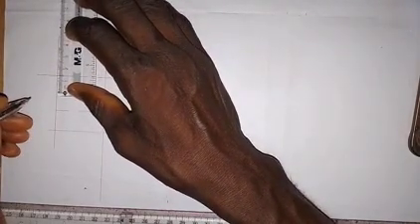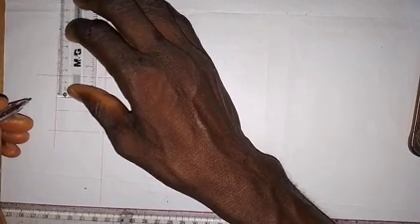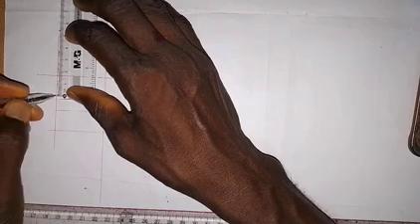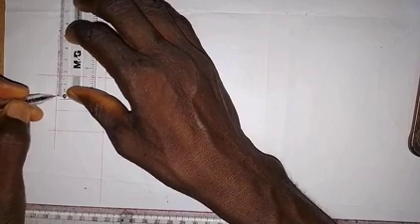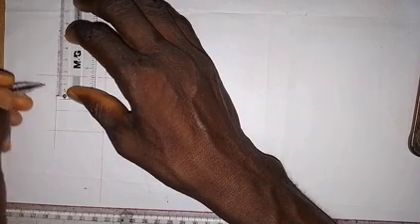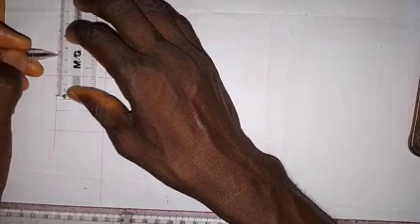So 34 divided by 2 will give us 17. So from this center line, I will take 17 millimeters down, and 17 millimeters up to make it 34.